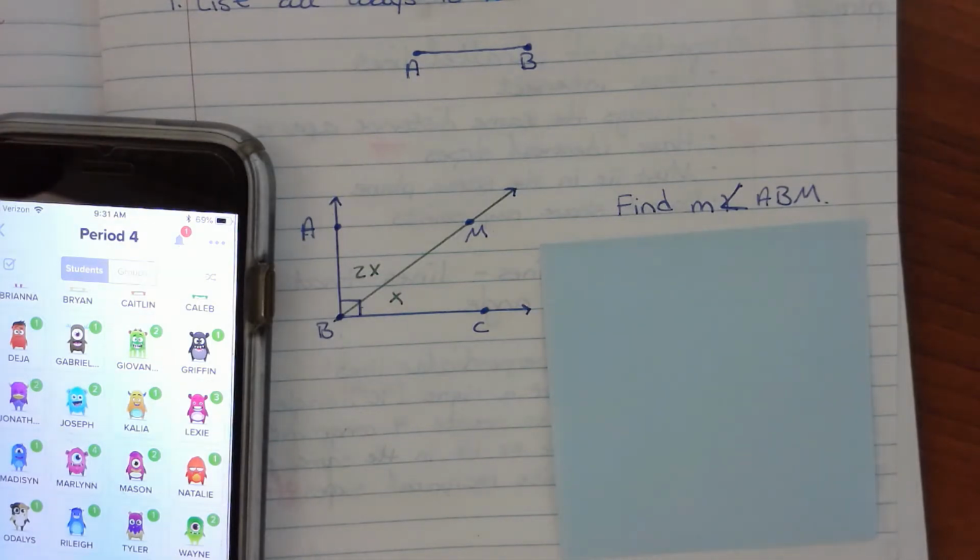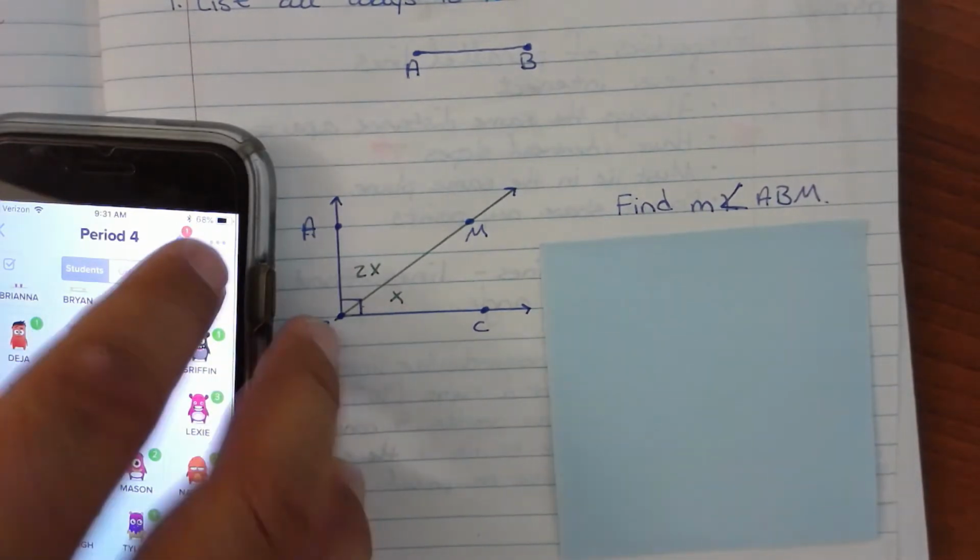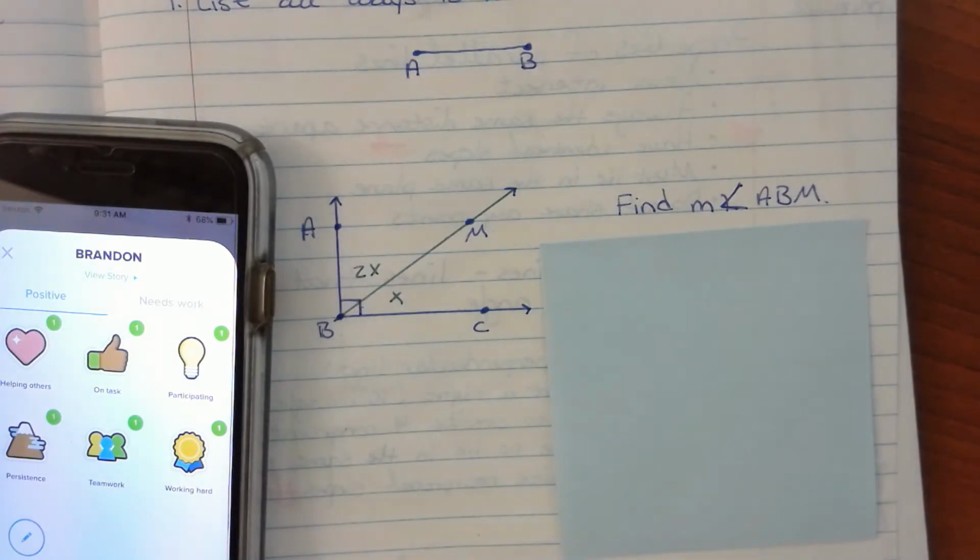Brandon, what's going on? You got the same amount of work as Mason, don't you? So Mason told us we have to use the angle addition postulate because that's the only thing I've taught you about angles so far. So can you use the angle addition postulate, aka what we did on that worksheet? Can you use that here? Yes. Okay, can you tell me how? Bring out 2x and x. By what? By using 2x and x. Okay, well how am I going to use them?